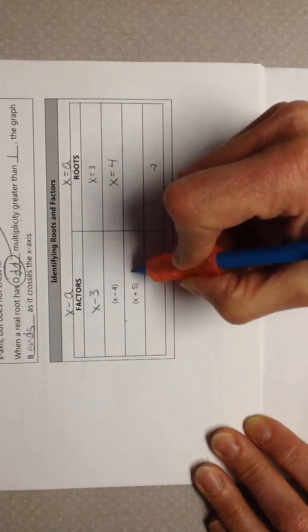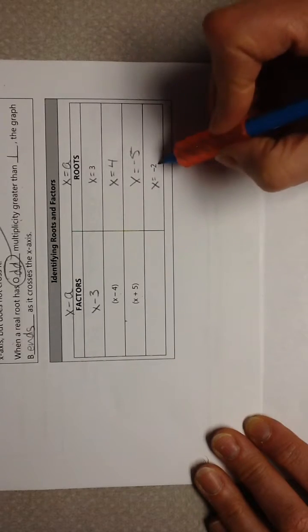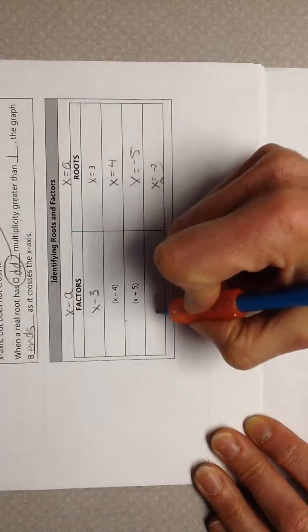So if I think of this as being equal to 0, x is going to equal negative 5. And if I think of this as being x equal 2, and I want to write it as a factor, I just bring that negative 2 over to the other side. So I add 2 to both sides, and it'll be x plus 2.